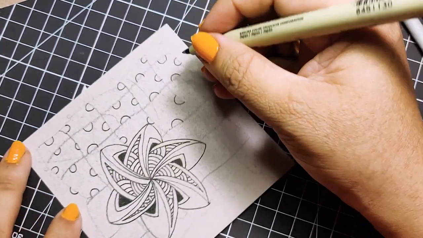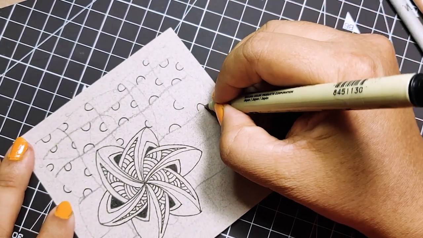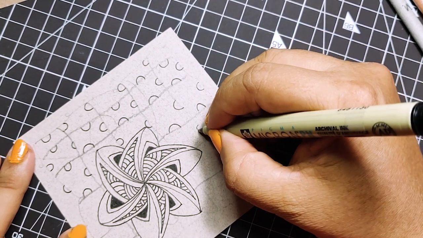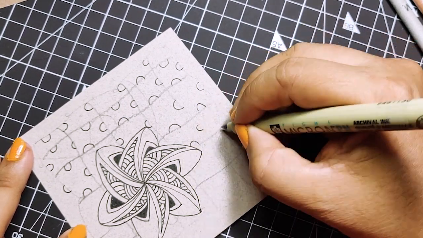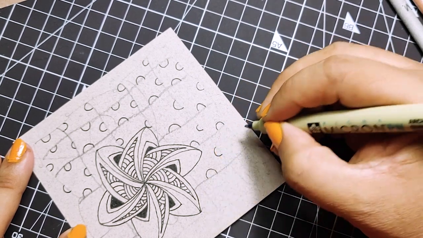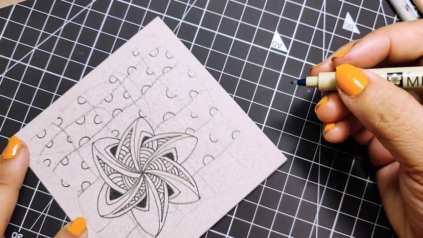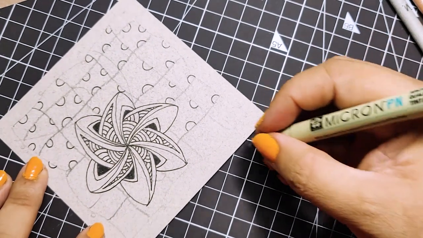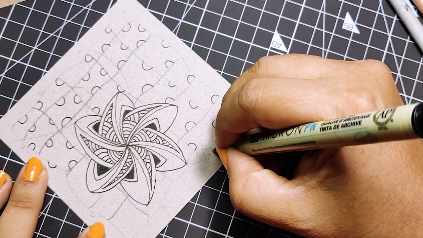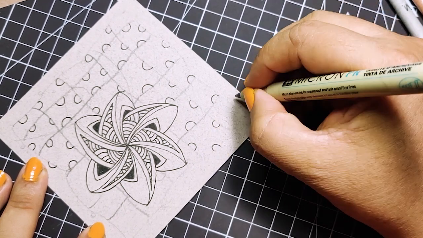So you see all my strings are gone, but I just enjoy creating strings. Sometimes I use them, sometimes I don't. So you can always wait and draw along, or else you can just do like me.